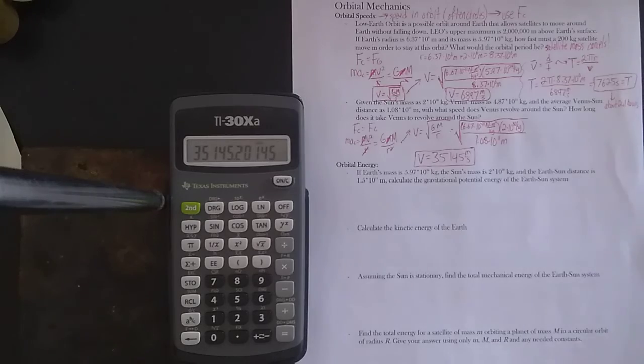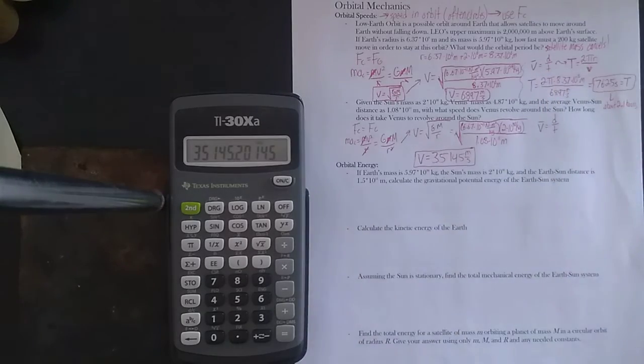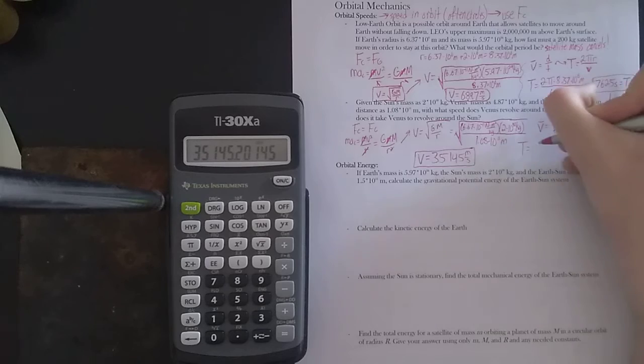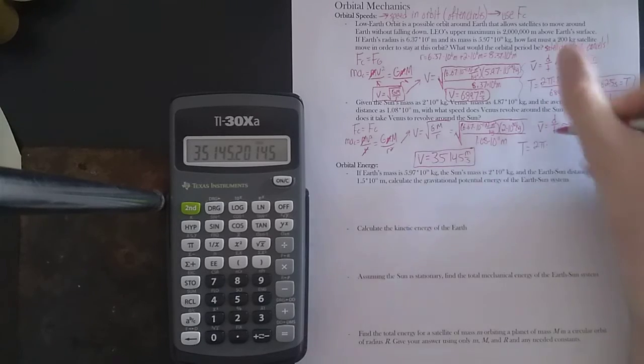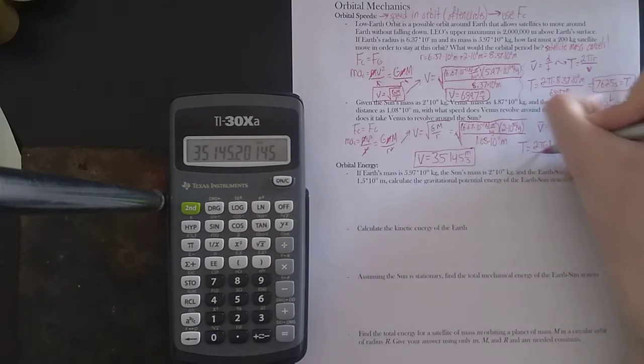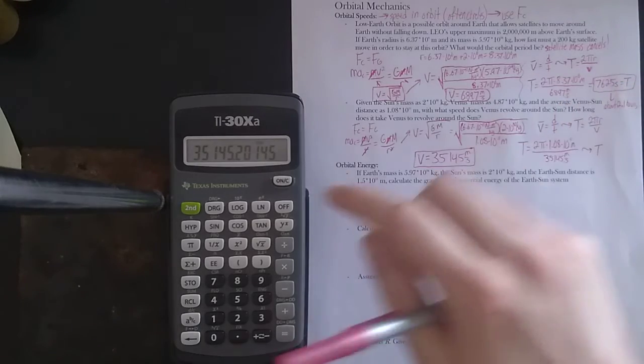Okay? Again, we can find the orbital period by realizing that it's a circular orbit. V equals d over t. So the period equals 2 pi r over v. The period is therefore 2 pi times 1.08 times 10 to the 11th meters divided by 35,145 meters per second.